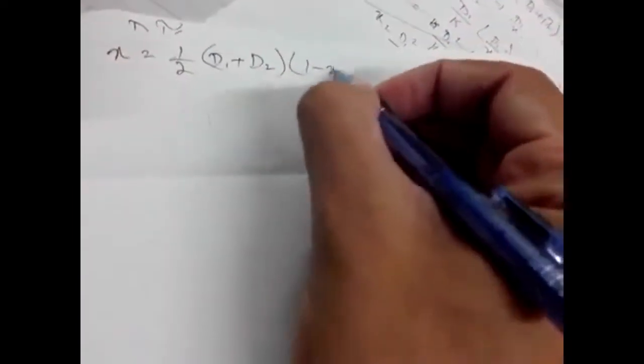So the equation becomes X is equal to 1 by 2 (d1 plus d2)(1 minus X) d1 Ts.